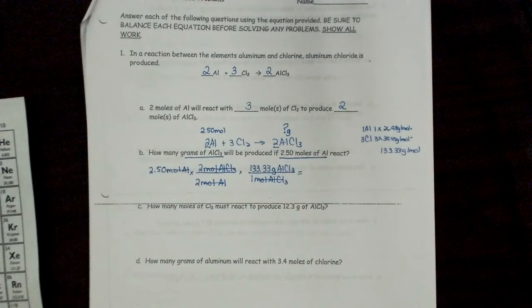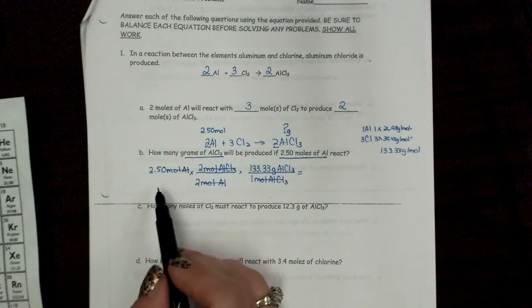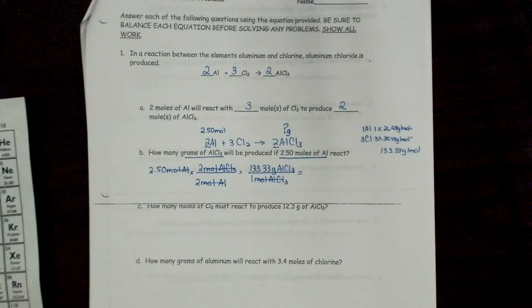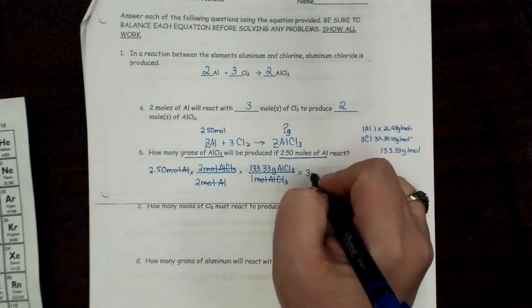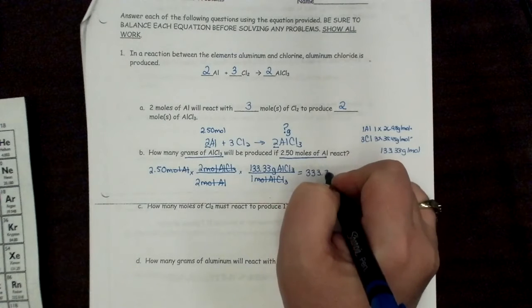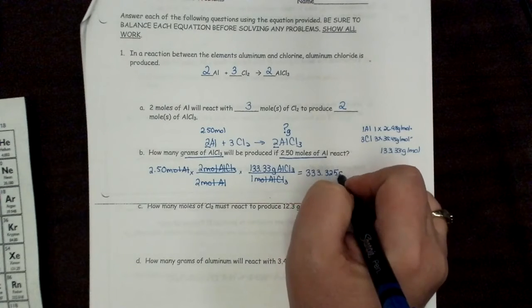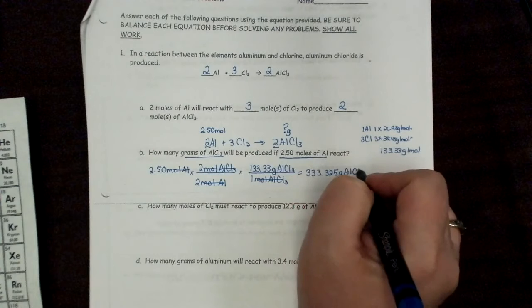So I'm going to say 2.50 times 2 times 133.33 equals, divided by 2, divided by 1, and I get 333.325 grams of aluminum chloride.